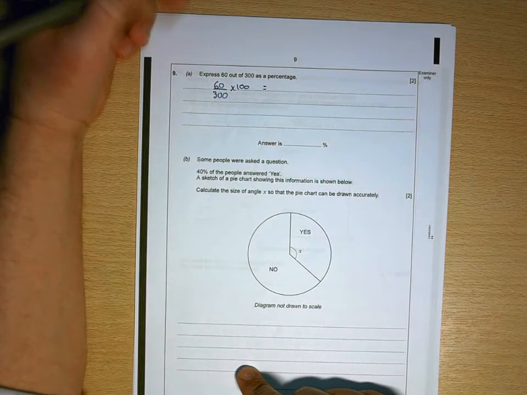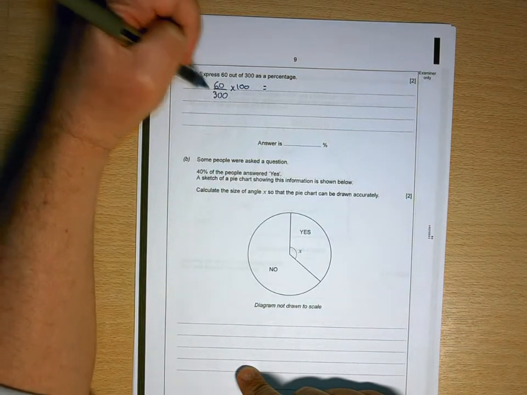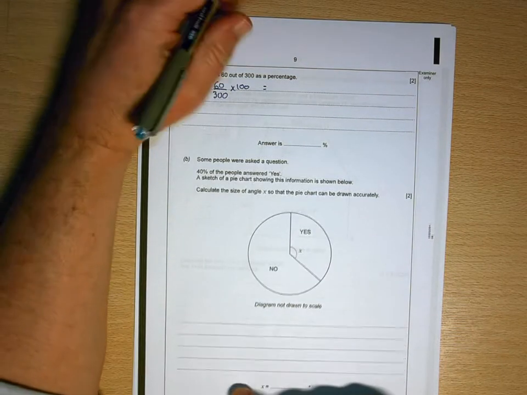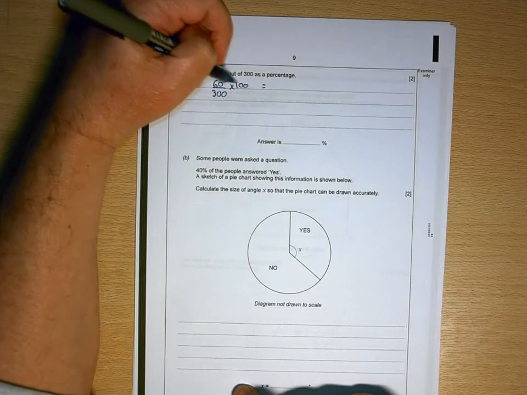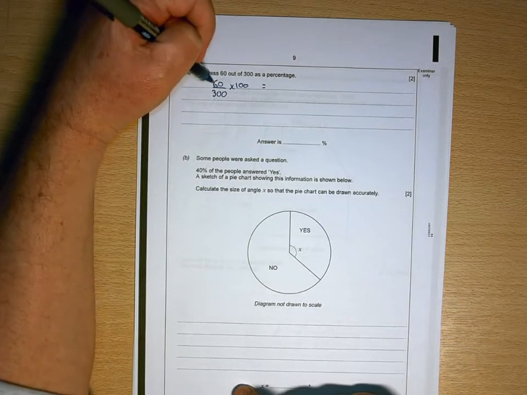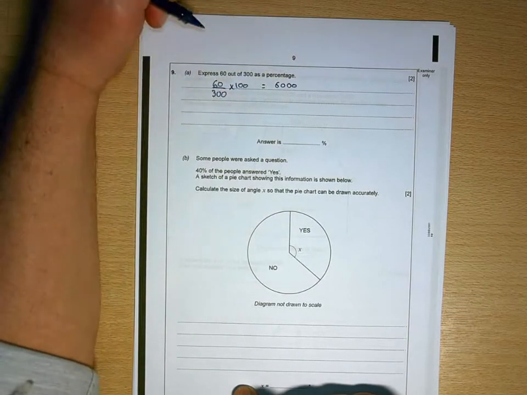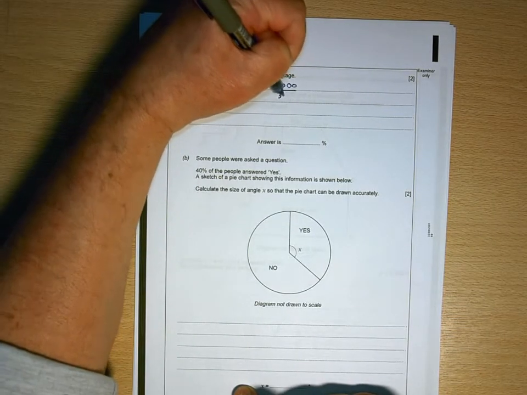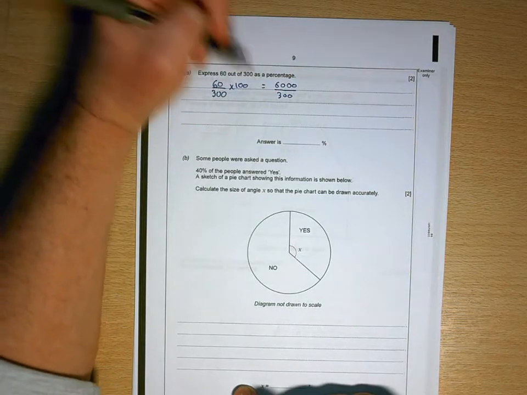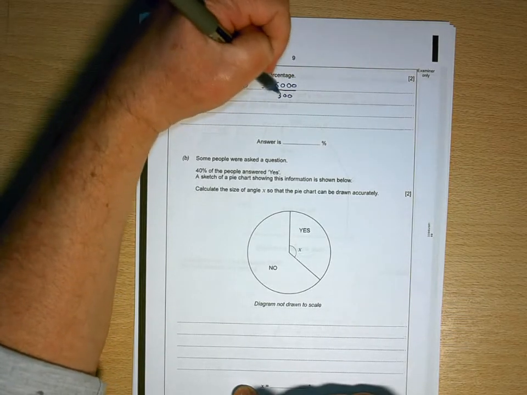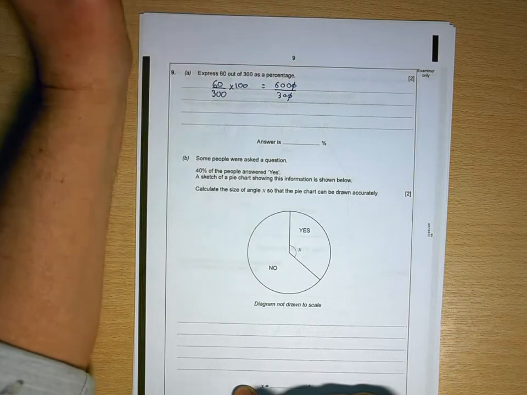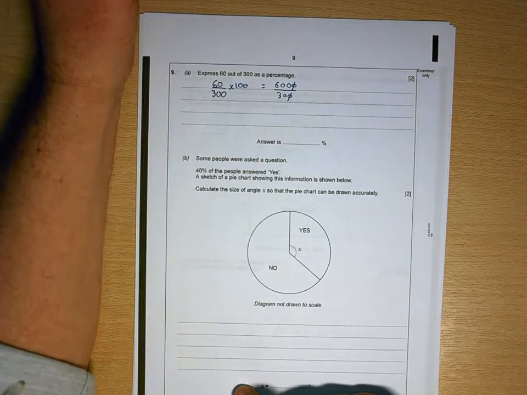To simplify that a bit, it depends how comfortable you are cancelling fractions. Let's just work it out by multiplying the top first of all. So 60 lots of 100 will be 6 followed by 3 zeros. Now you can divide by 10. Because we've got all these zeros, if I divide both top and bottom by 10, it knocks one off.